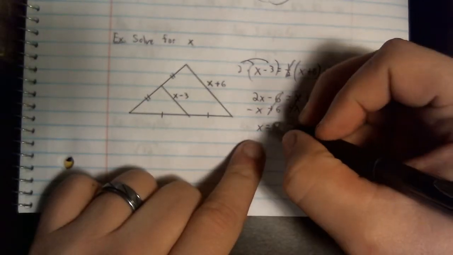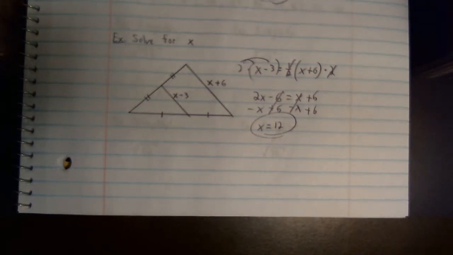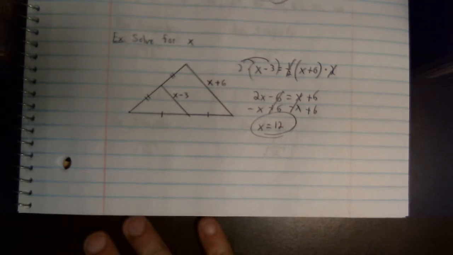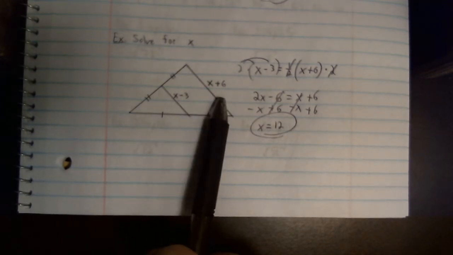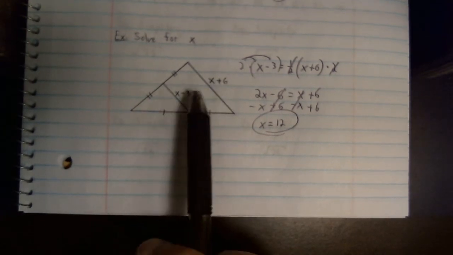When I add 6 and 6, I come up with 12. Hopefully you came up with 12 too. So that's how these problems work. Really not too difficult to work with. Again, it's just a matter of knowing that this smaller piece is half of the longer, or the longer piece being twice the size of the smaller. Regardless if we have numbers or if we have little equations like this, we can still set up and solve in only a few steps.